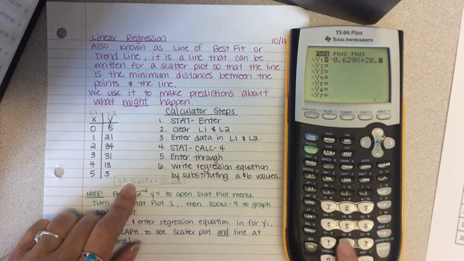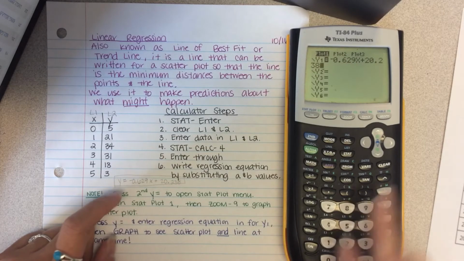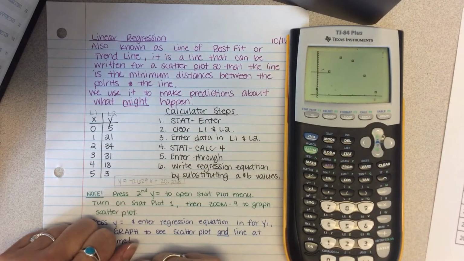Plus 20.238, and then press the graph button. And that is my regression equation for this scatter plot.